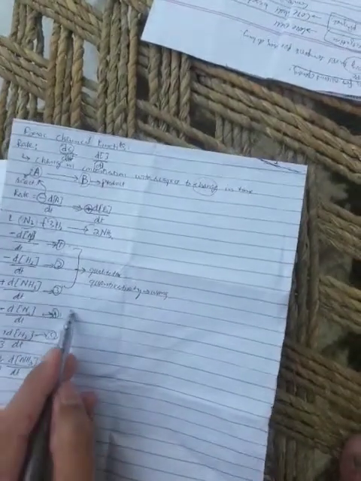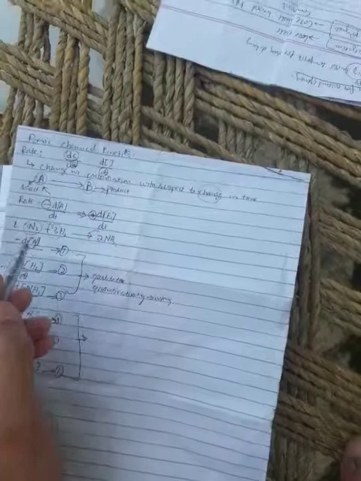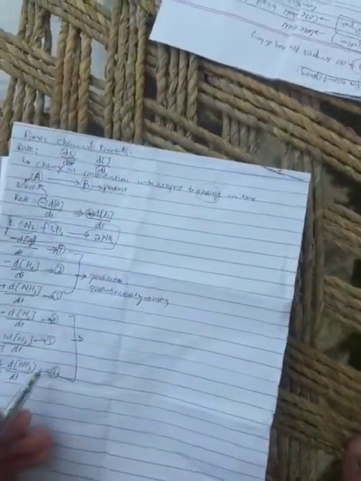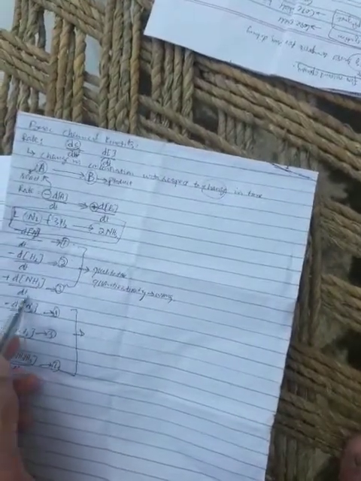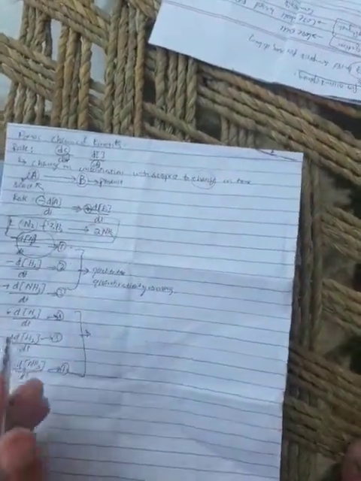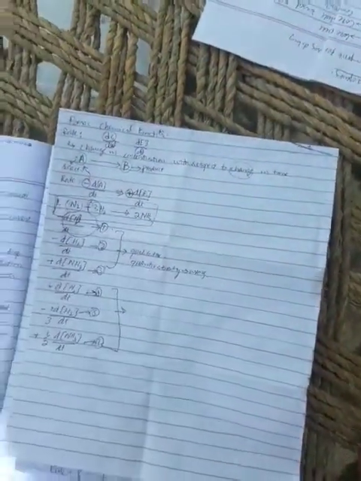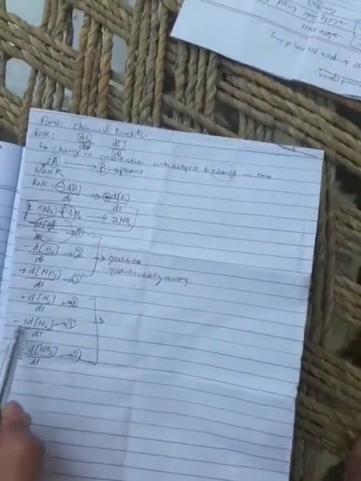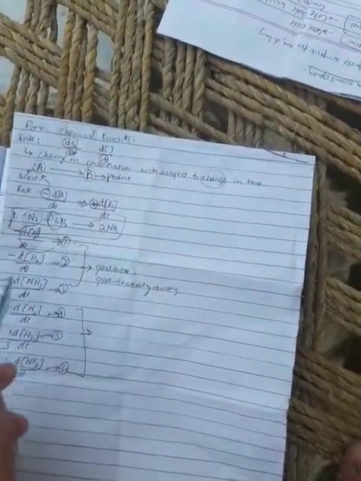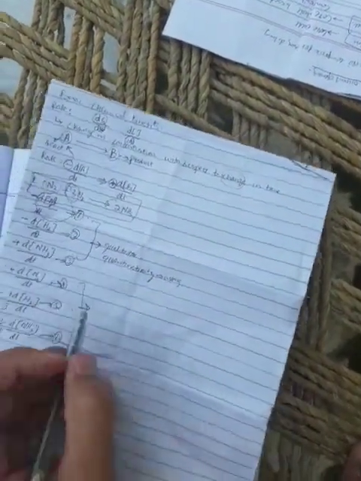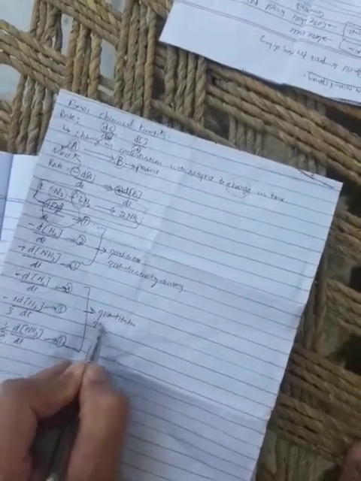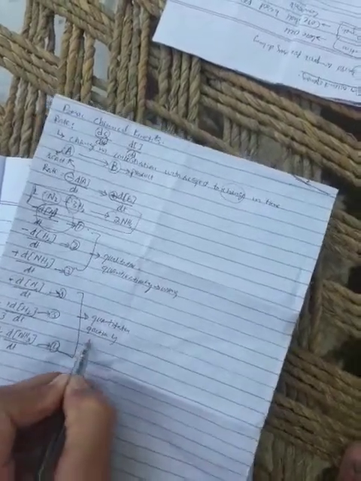So the best, perfect expression for writing this particular reaction is 4, 5 and 6. Here nitrogen is the same for both, but in terms of change, the number of moles or molecularity we will write in the denominator. It is quantitatively and qualitatively correct.